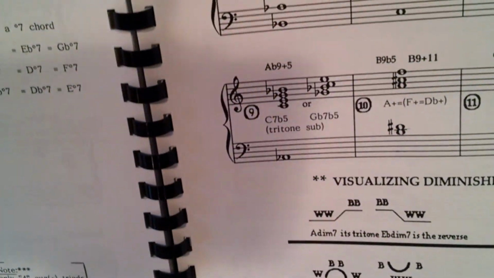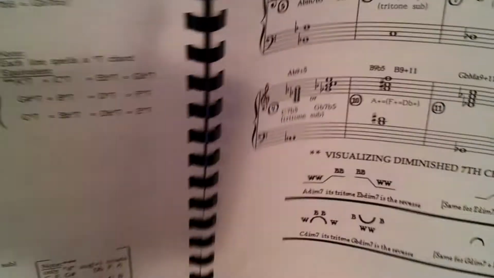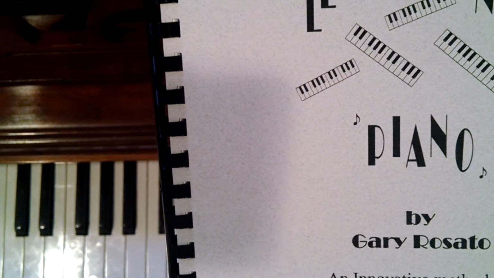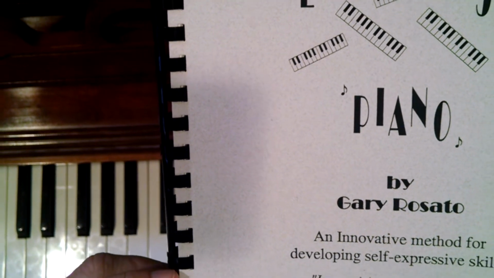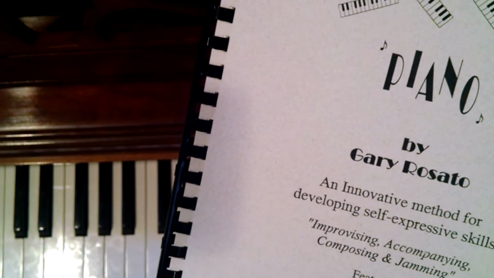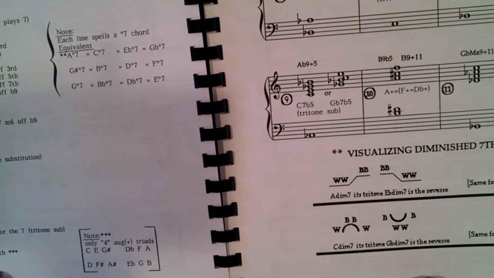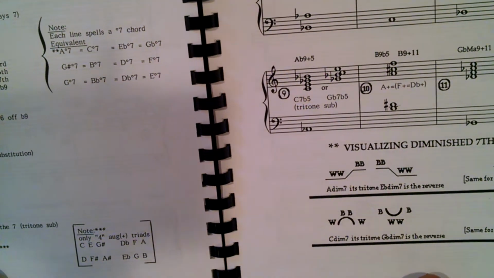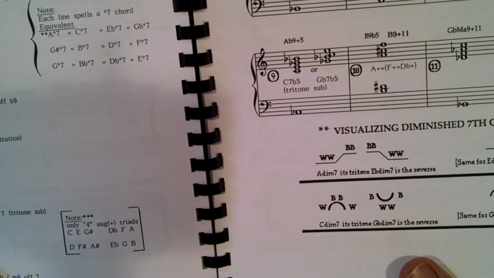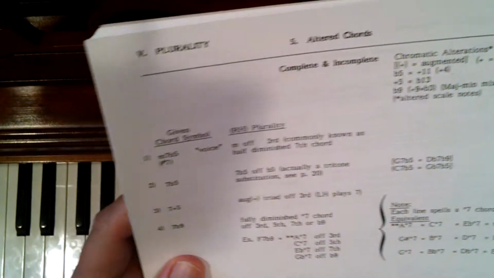Here's a visualization on page 66 if you have the book. If you don't, grab a copy. Let's Enjoy Piano: improvising, accompanying, composing, jamming, an innovative method for developing those self-expressive skills. But knowing your chords is the main thing; visualizing, then you can improvise. So here's visualizing diminished 7 chords, and on page 65, these are the altered chords.